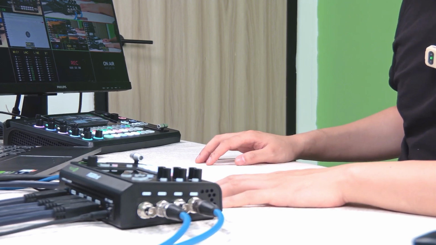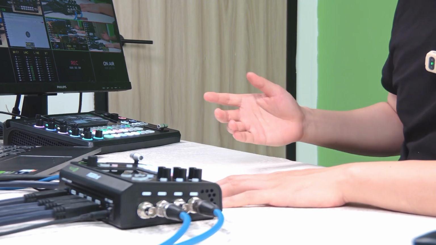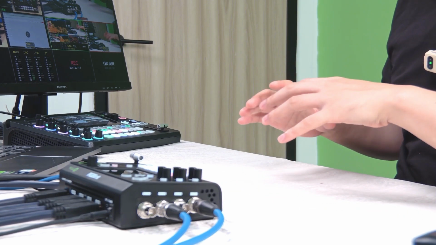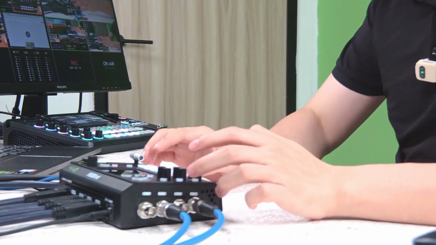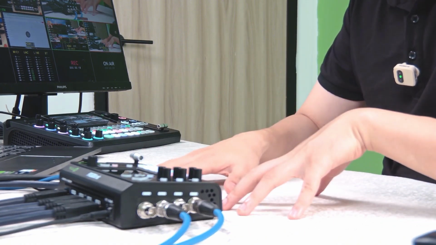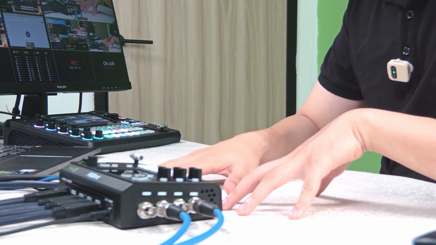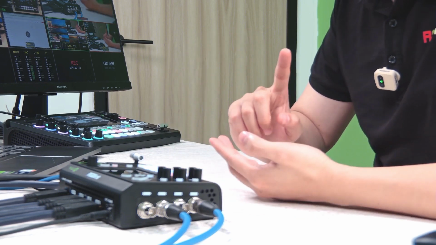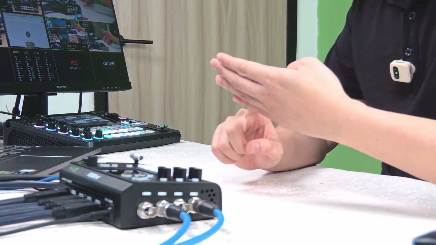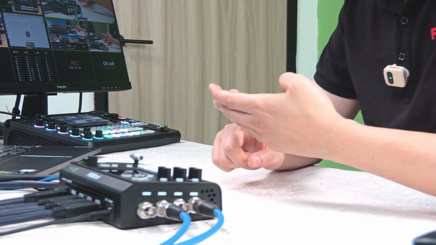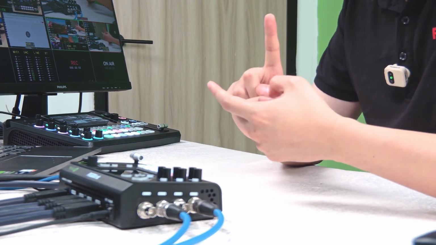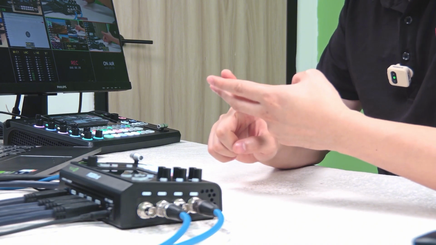Today we're going to talk about a very basic but very important part of understanding Mini ISO: how to use it, the inputs and outputs of Mini ISO. Mini ISO supports 10 channels of inputs: 4 HDMI, 4 SDI, one NDI input and one UVC camera input.